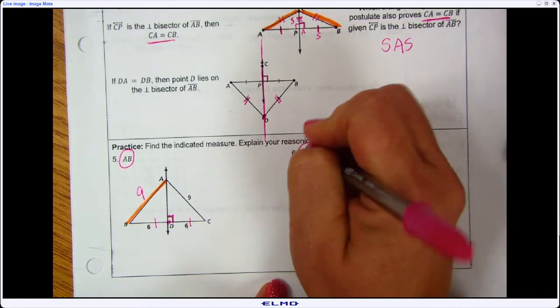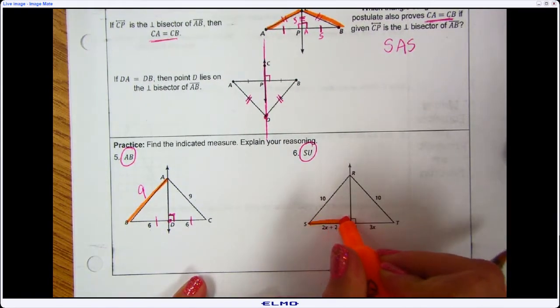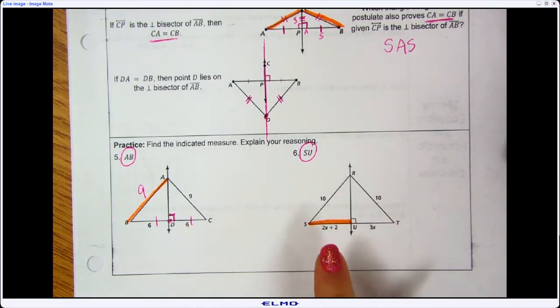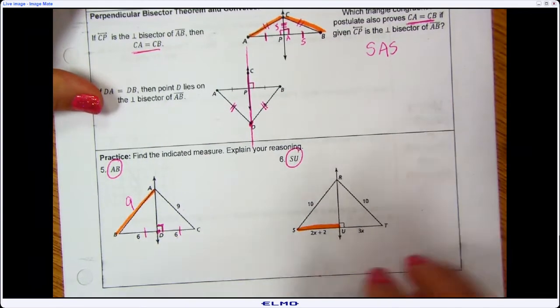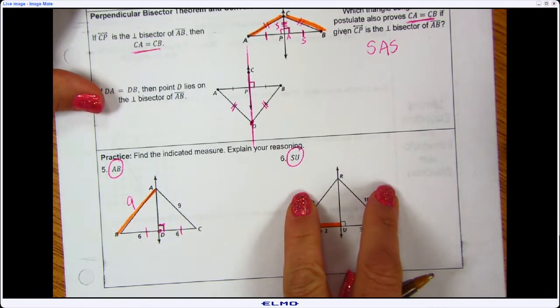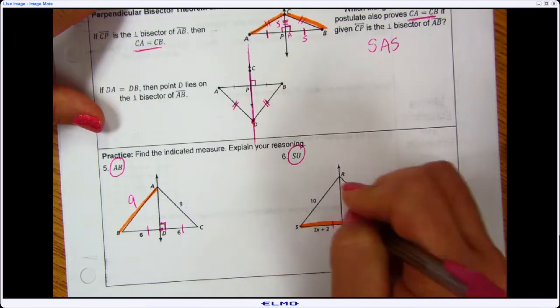This time they want me to find SU. So SU is this piece right here. If they're wanting me to find SU, then that means I'm going to have to find x and plug it back in, okay? Since these two are equal, then that's the converse, because they're telling you, hey, if these two are equal, then that means these two are equal.